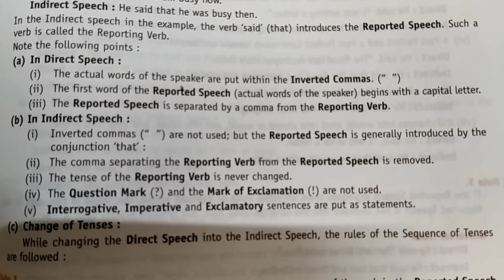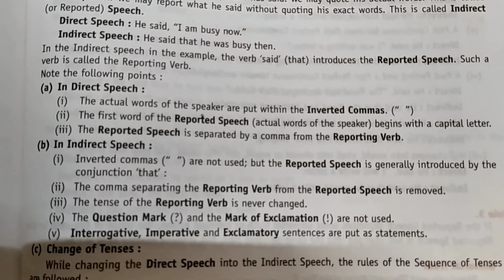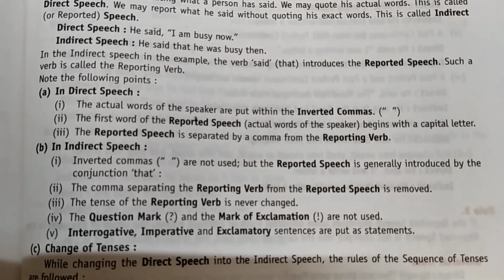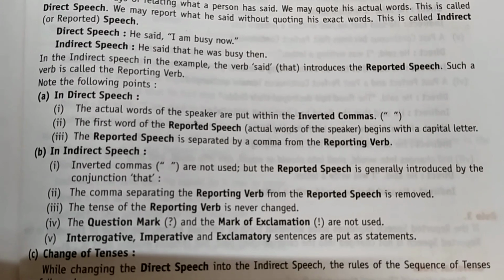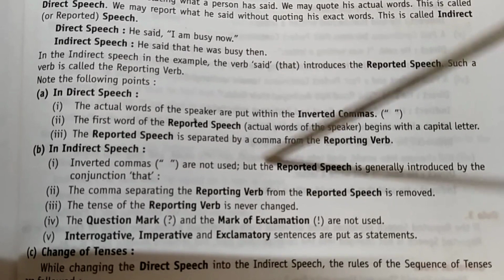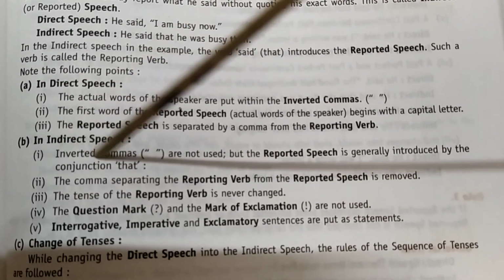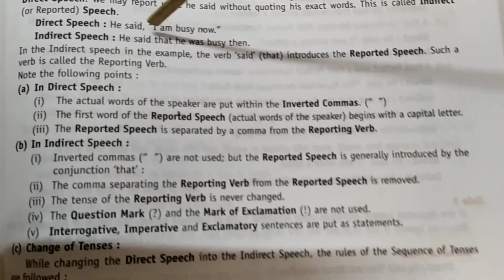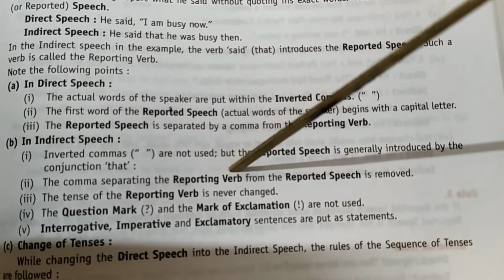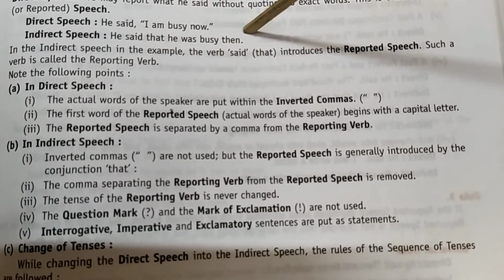Now what's there in indirect speech? In indirect speech, we need to take care that the inverted commas are not used. But the reported speech is generally introduced by the conjunction that. See in this example, he said that. Second, the comma separating the reporting verb from the reported speech is removed. See here, the commas are not used.